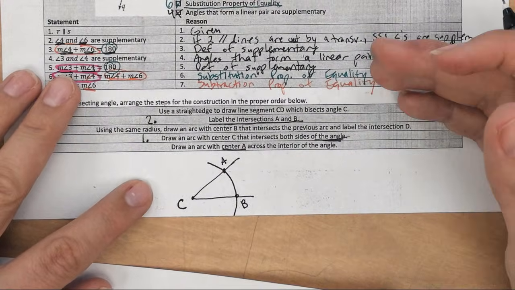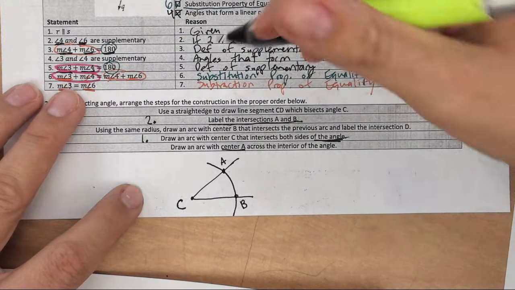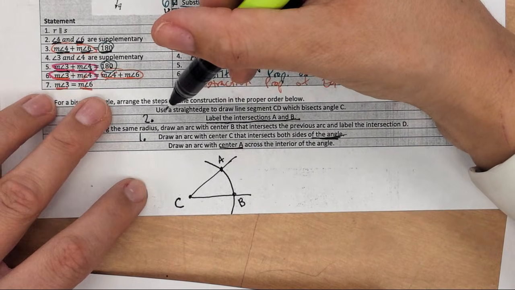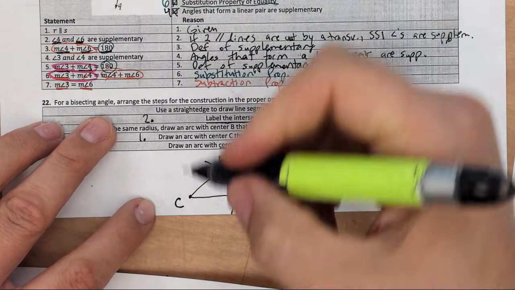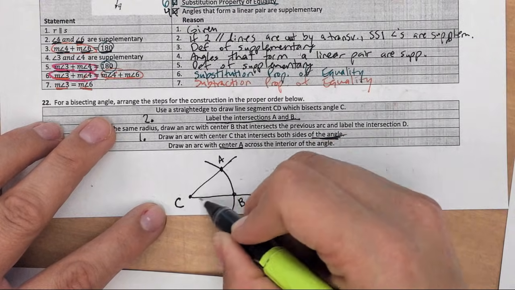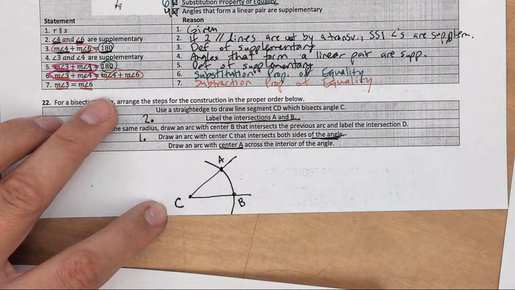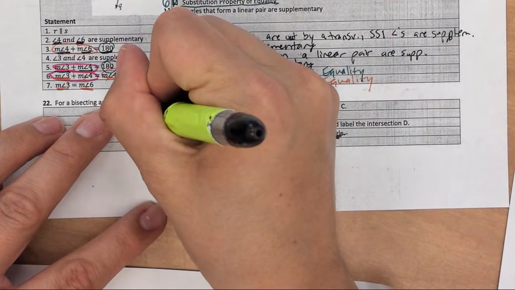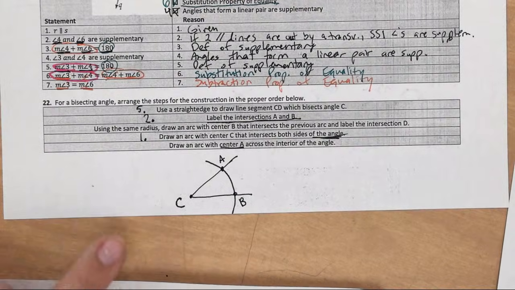Okay, so now we can start talking about the next arcs that we're going to draw. Notice the top one says, use a straight edge to draw a line segment CD which bisects angle C. So this is C. Eventually we're going to draw a straight line that bisects, that means cuts this in half, and D is going to go on that line. That's going to be at the very end. So I'm going to put a 5 up there because there's 5 steps, and that's going to come at the end. Question is, what's 3 and 4?